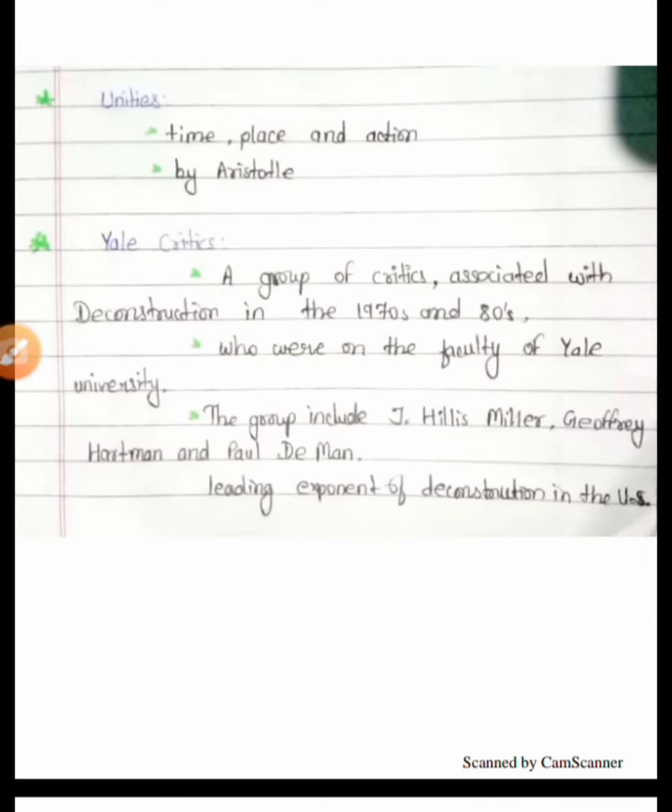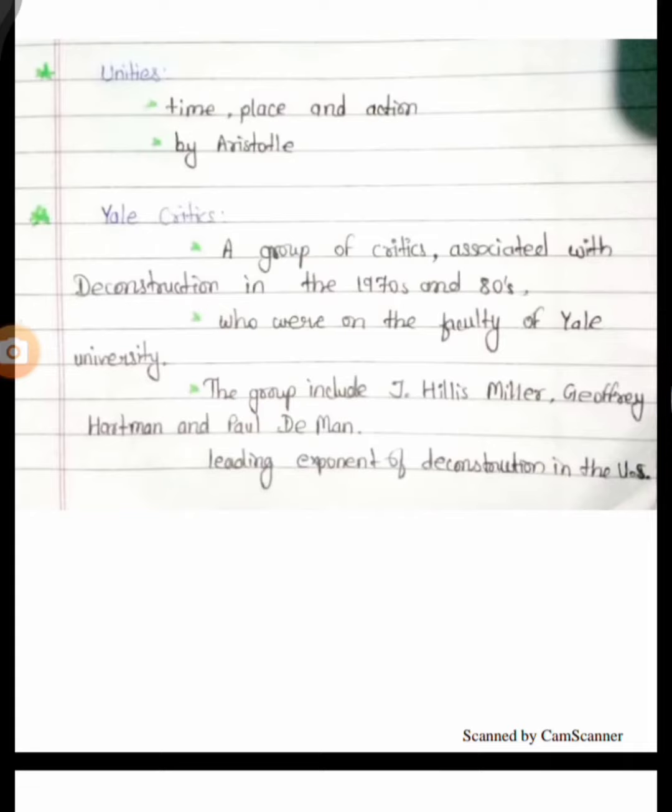Now the next term, which is really very important, as we know about Aristotle, relates to unities. We know that the unities are time, place, and action. These are the three unities by Aristotle, which form the base of dramas or plays, right? If a question comes asking what the unities are, you might get confused by options like time, place, action, and something different. So you must know time, place, and action. These are the three main unities, given by Aristotle.